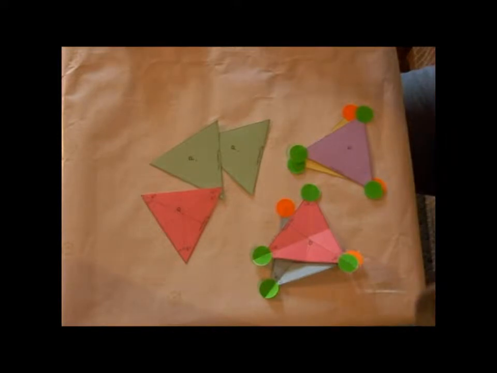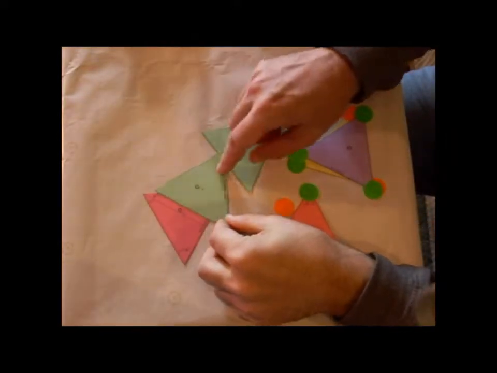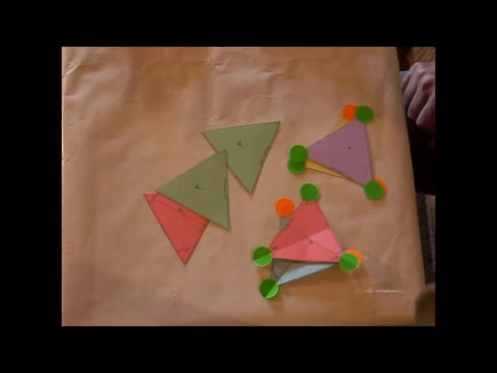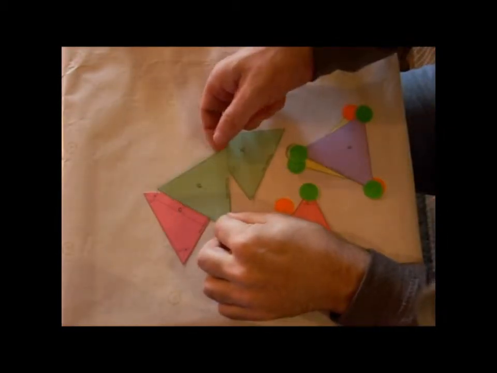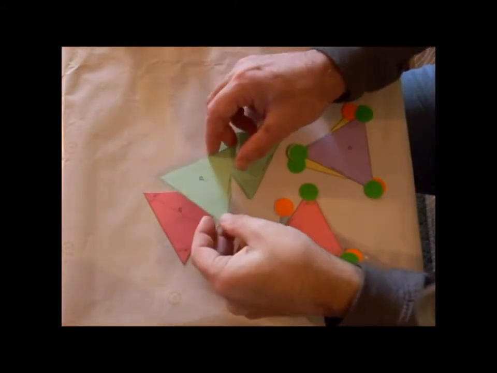In episode 2, we are starting to look at the point groups that are depicted by the equilateral triangle. So we're going to start at the highest point group symmetries and then work our way down. So here is one of the models.